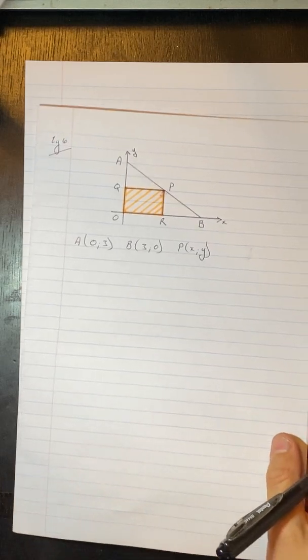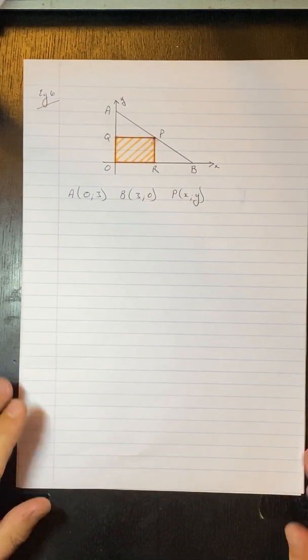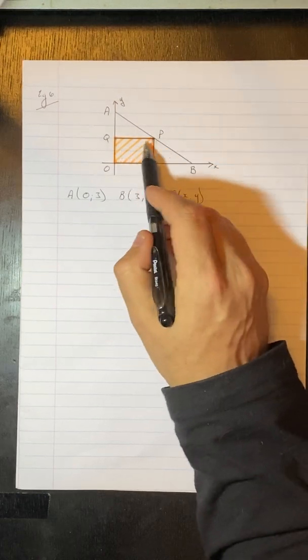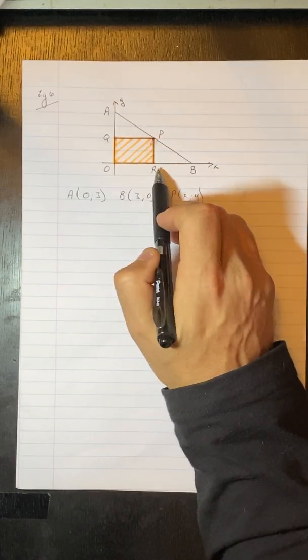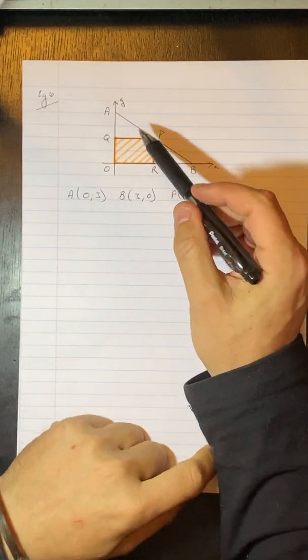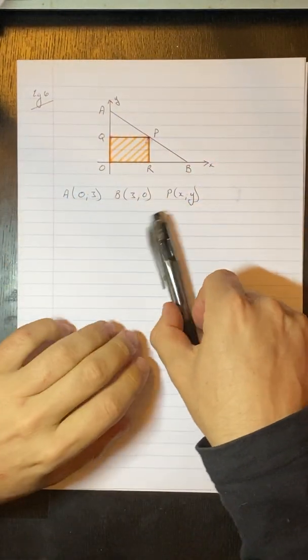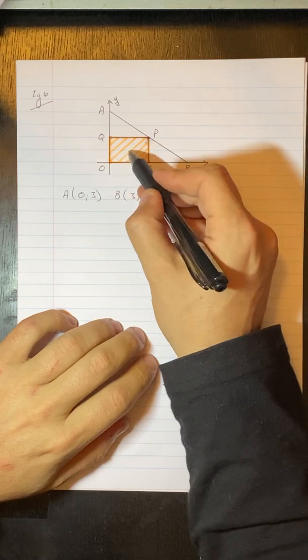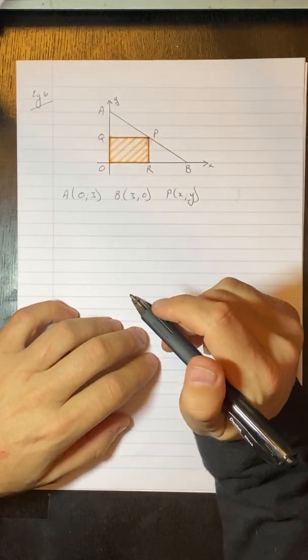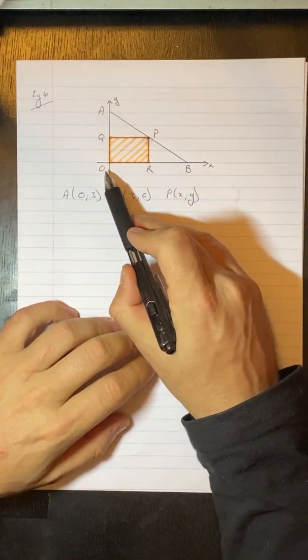All right, last one, grade 12, example 6. Example 6 is telling us rectangle PQOR is inscribed in triangle AOB. Now inscribed just means that it's inside the shape. So what we have here is a rectangle inside the triangle where O is the origin.